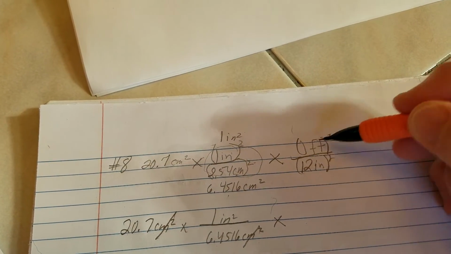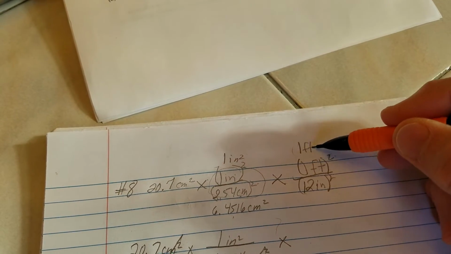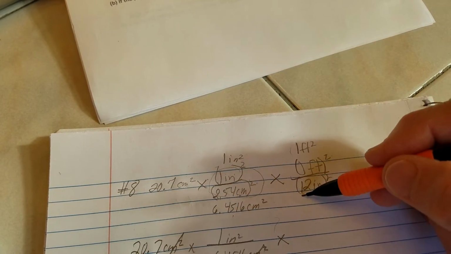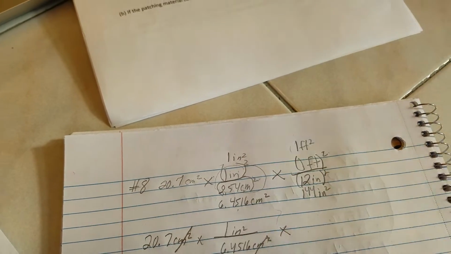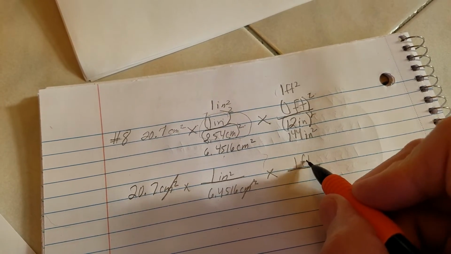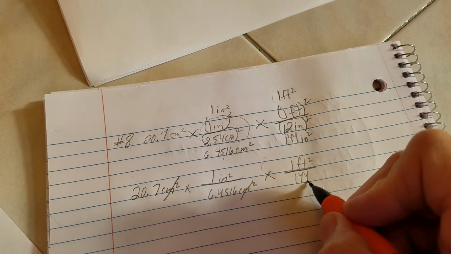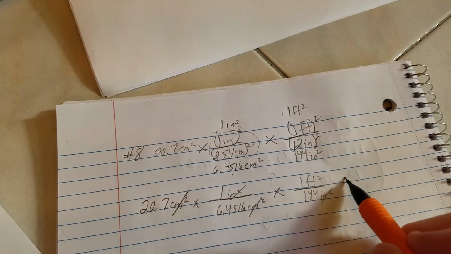So remember, 1 squared gives me 1 feet squared, and then 12 squared is 144 inches squared. So I'm going to pull those down here then. So my 1 foot squared is equivalent to 144 inches squared. My inches squared are going to be able to cancel out.